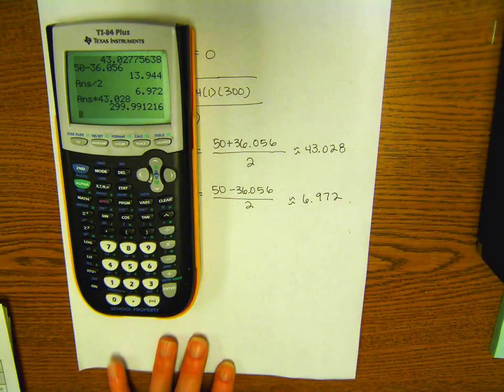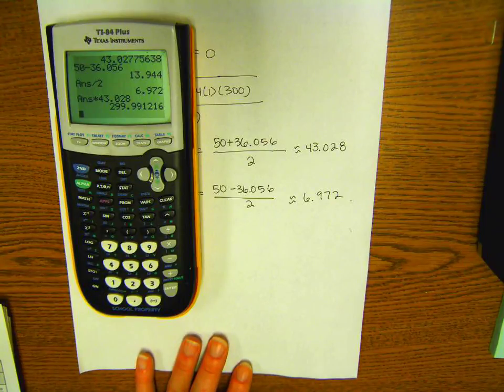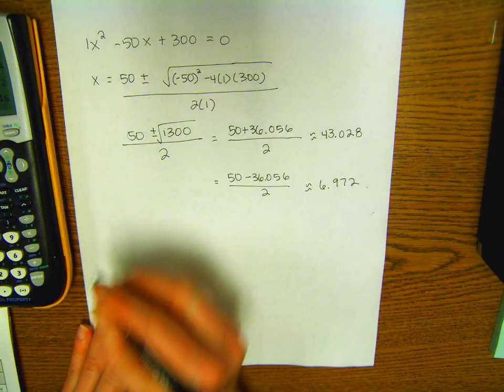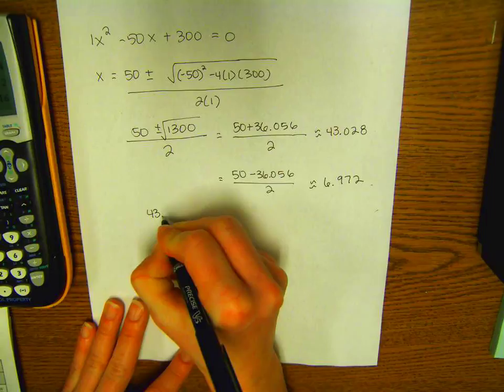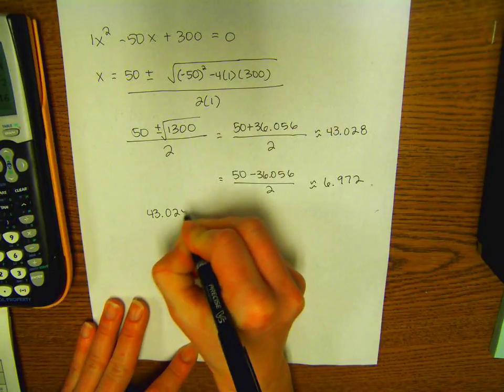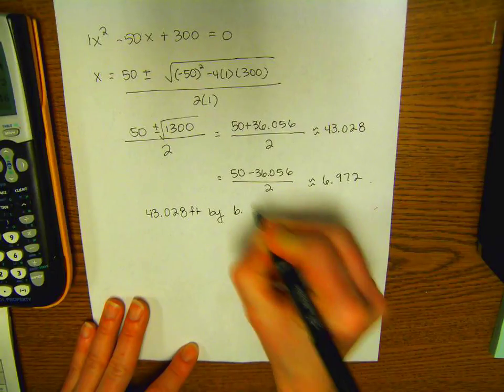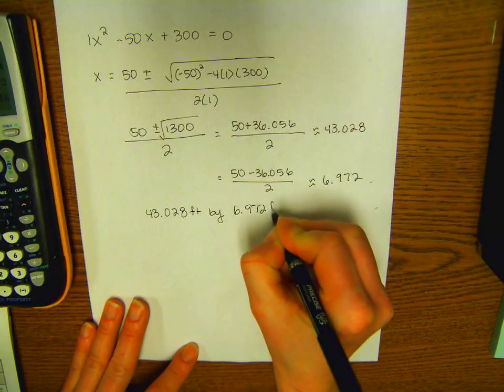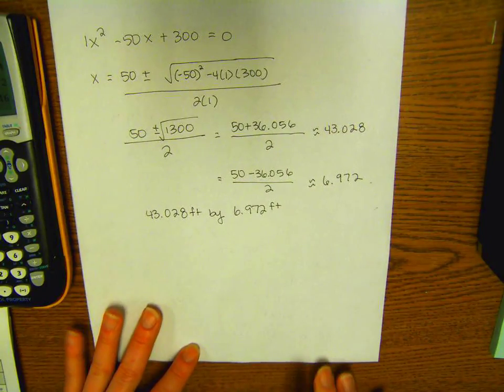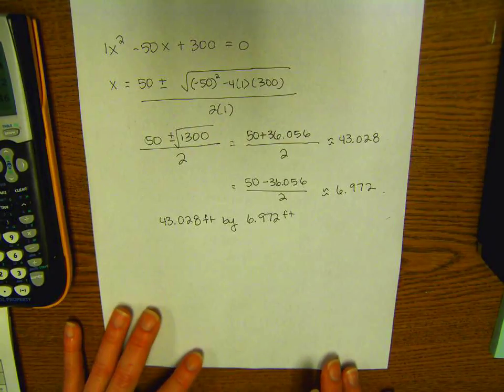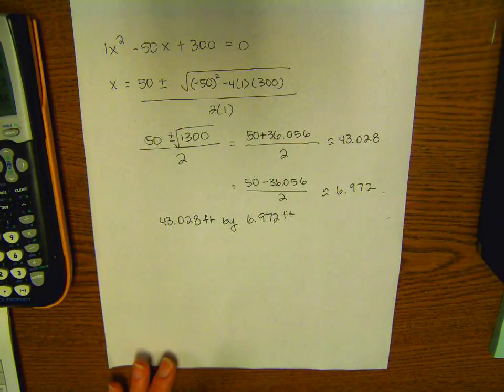Close enough because we rounded. So the dimensions of the rectangle would be 43.028 feet by 6.972 feet.